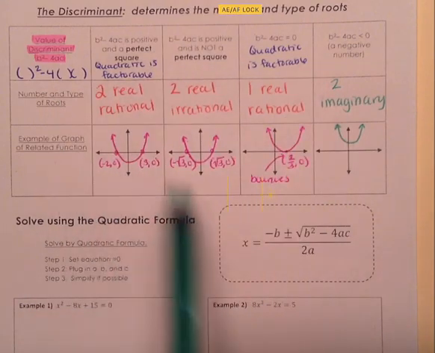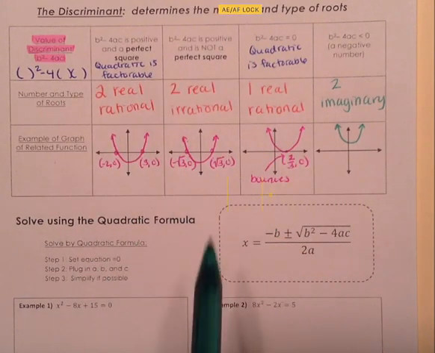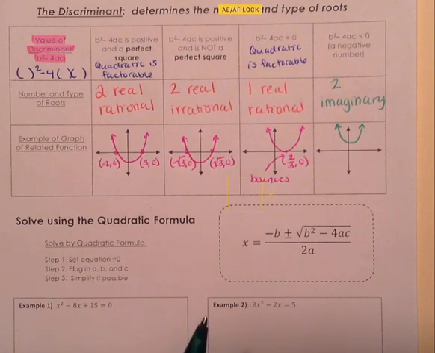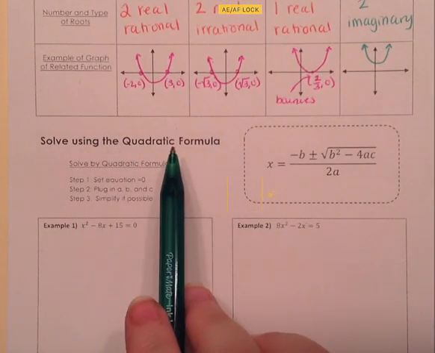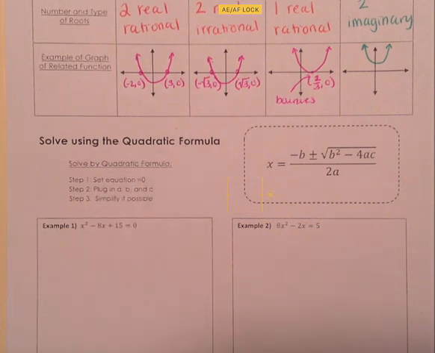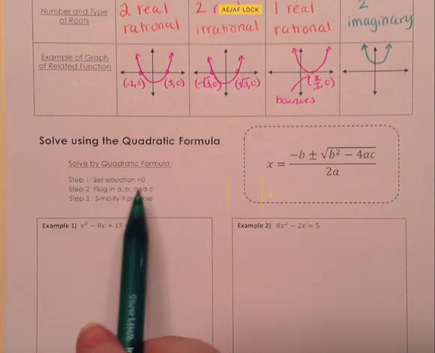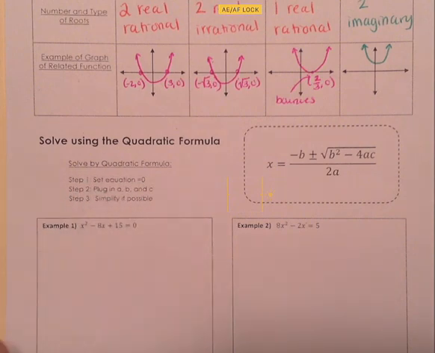So the reason we do this is to know before we even start solving how many solutions we're going to have and how many times it's going to cross the x-axis. Because when we're using the quadratic formula, you need to know before you even finish it if you're going to be correct. So to solve by the quadratic formula, you're going to set the equation equal to 0, so you're going to have it in standard form. You're going to figure out your a, b, and c, and plug it into the formula, and then simplify if possible. Now, if we have an irrational solution, we want to round it to the nearest hundredth.